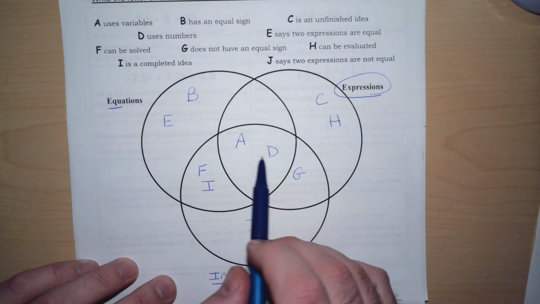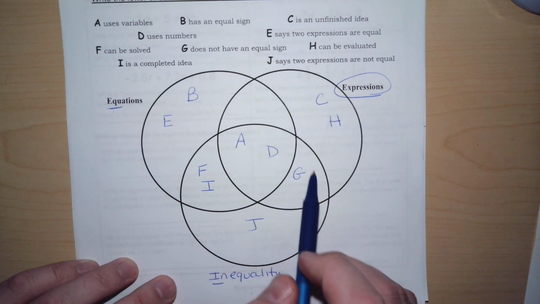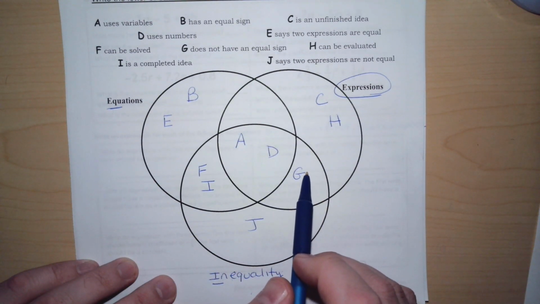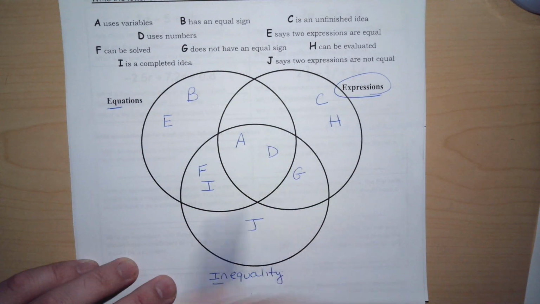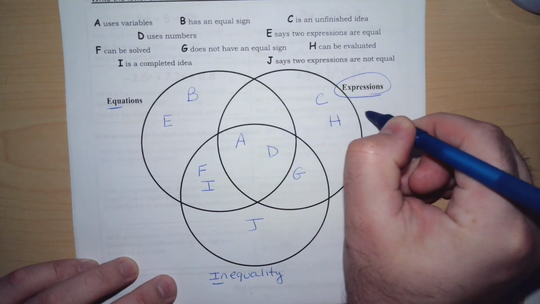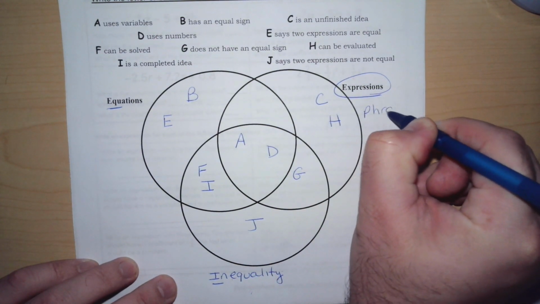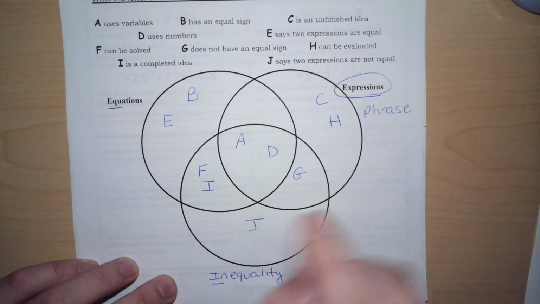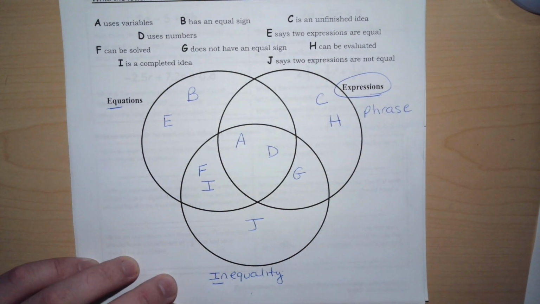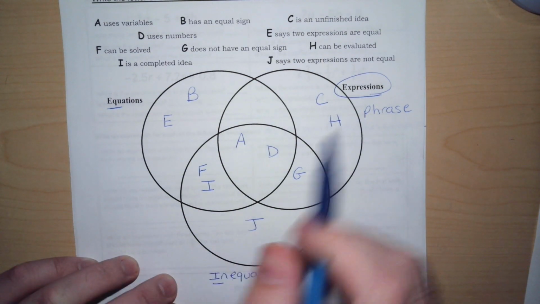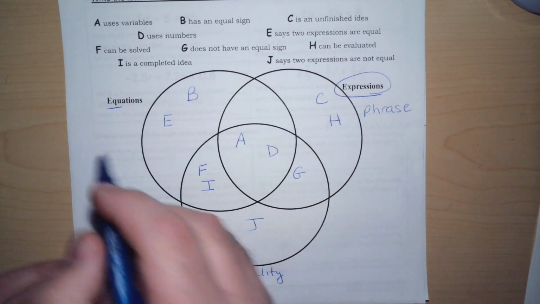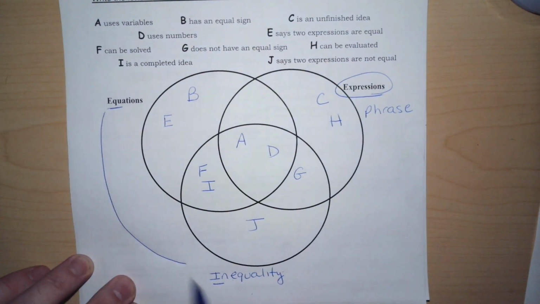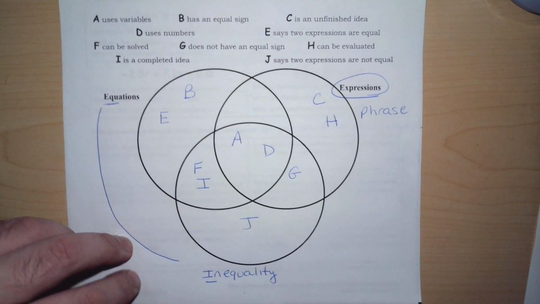Expressions use variables and numbers, but they do not include an equal sign. They are considered incomplete thoughts, kind of like a phrase in English. So you know how a phrase is not a full sentence? An expression is not a full equation. It's not a full inequality. During this topic, we'll learn only about expressions, and then during the next topic, we'll learn about inequalities and equations.